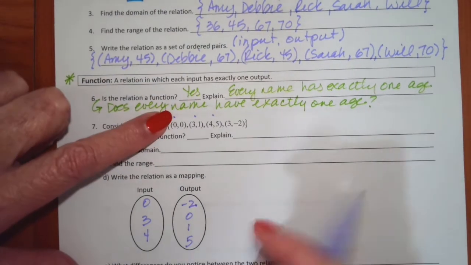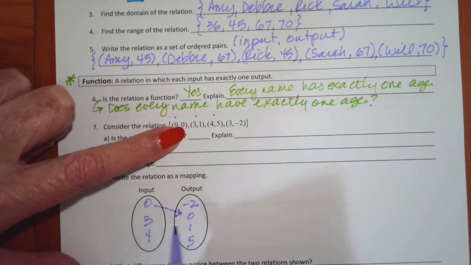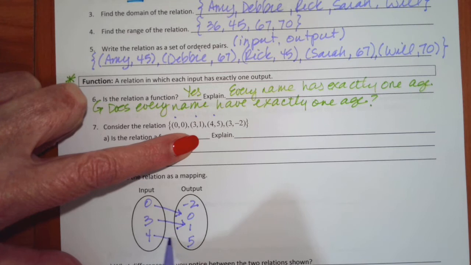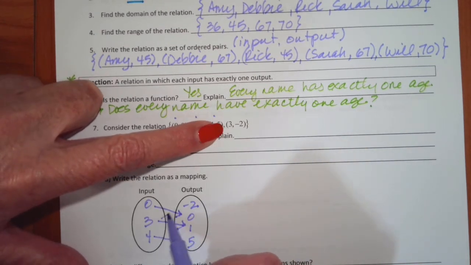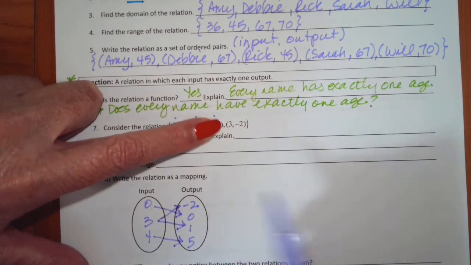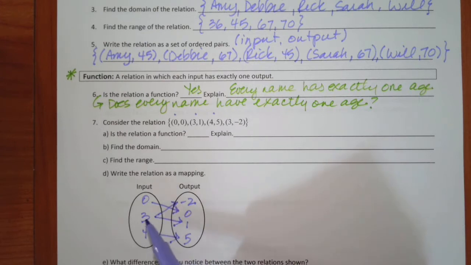And now I just have to match them up. So an input of 0 matches with an output of 0. An input of 3 has an output of 1. An input of 4 has an output of 5. And an input of 3 has an output of -2. Okay. So from either looking at this or looking at the mapping, can we determine if this is a function?